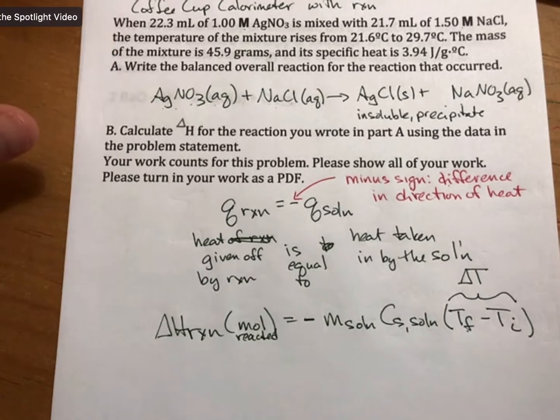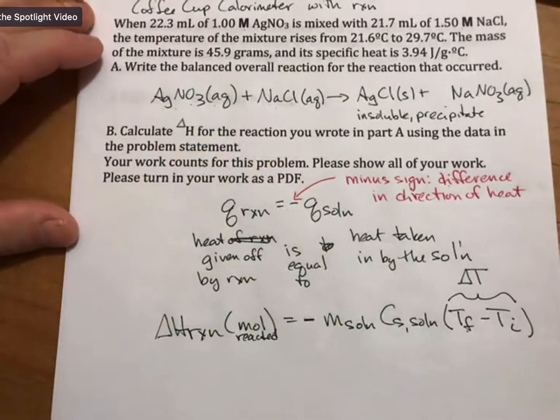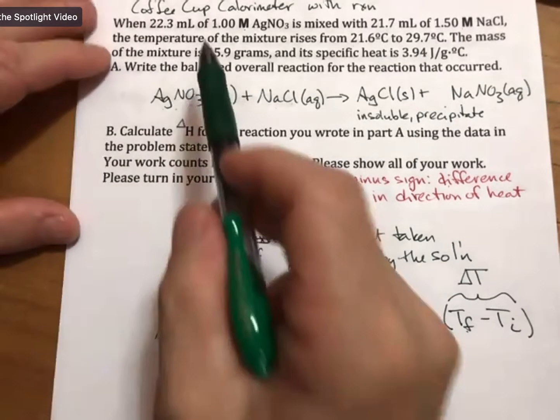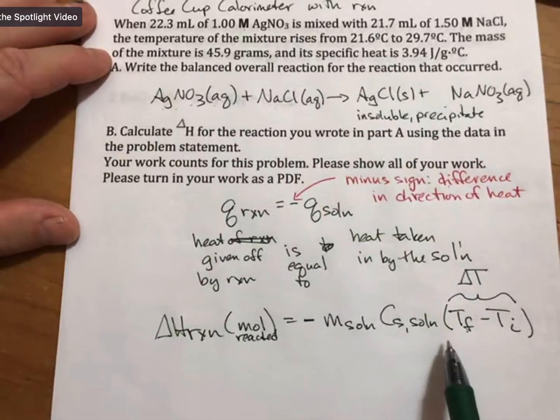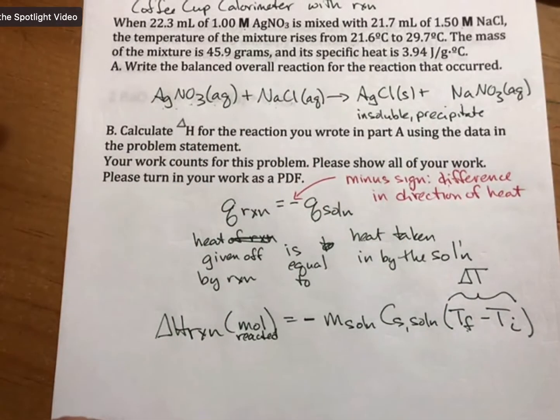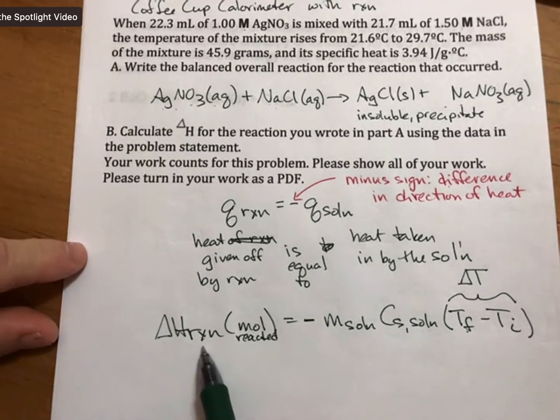Once we have this, all that we have to do is it becomes a chemistry word problem, and we have to take all of these numbers up here and plug them in. And what will always happen with this problem type is there will always be one thing we don't know. And this time, the one thing we don't know is delta H reaction.